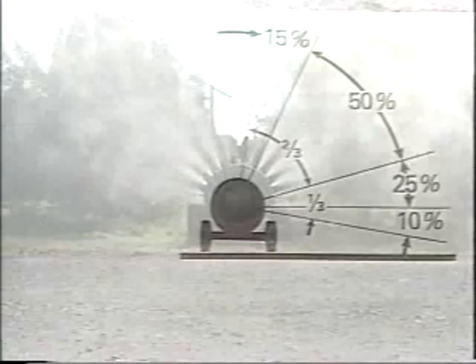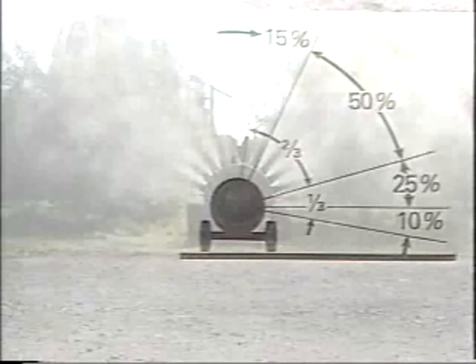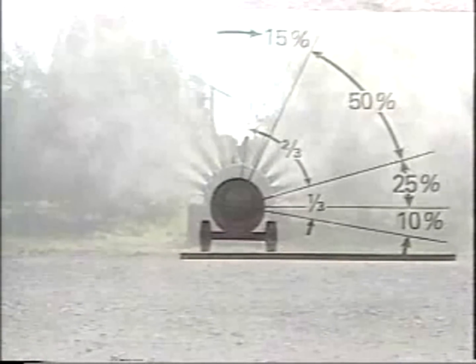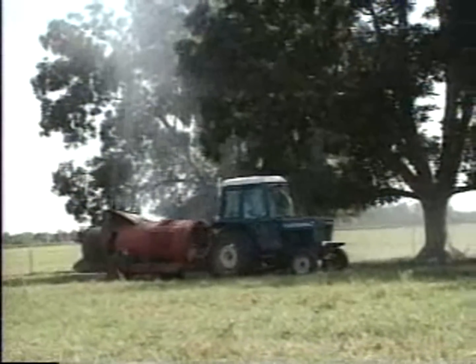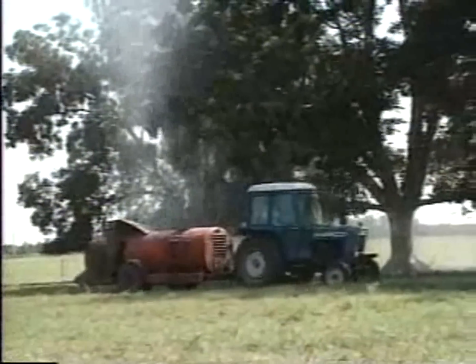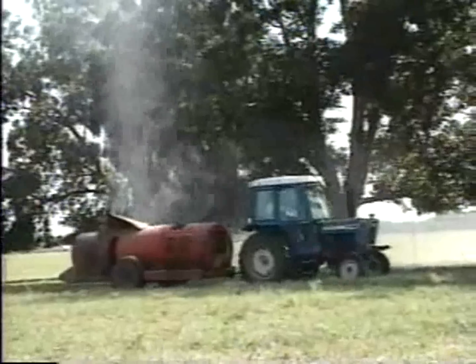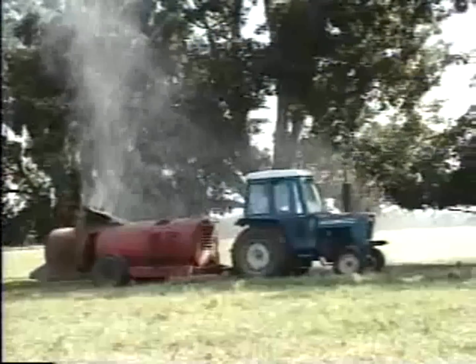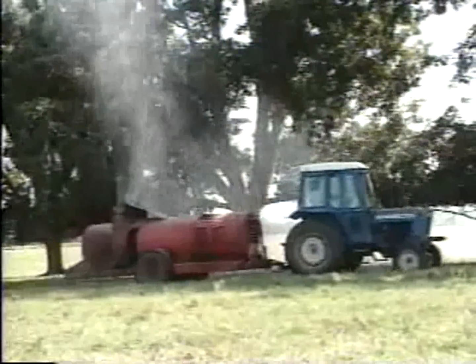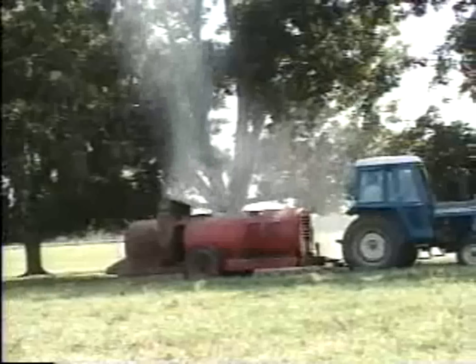The proper positioning of the air guide or director will aid in the proper placement of the spray on the target. Nozzle size, pressure, and speed all determine spray volume. Therefore, first select the desired spray volume and speed, and then determine nozzle size and pressure.